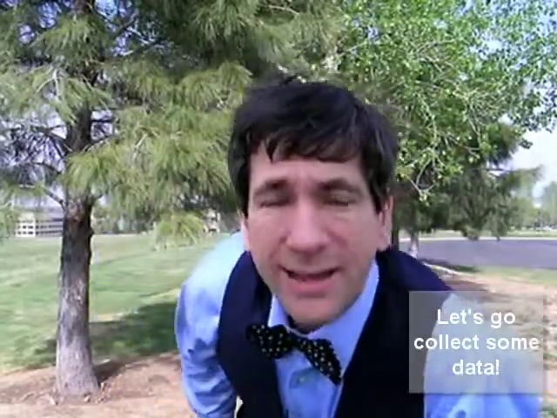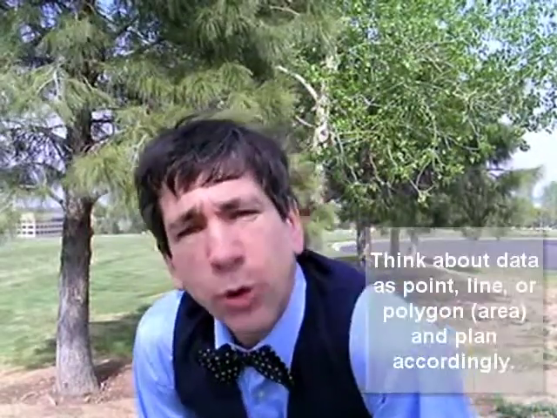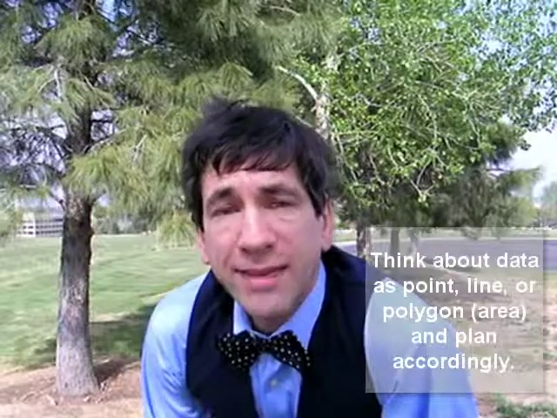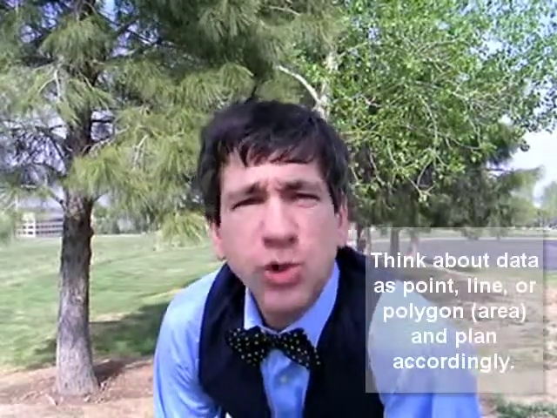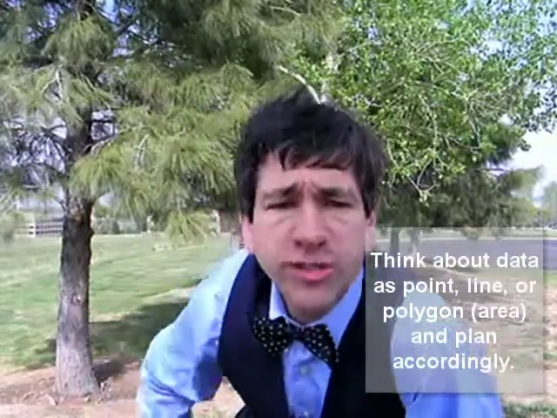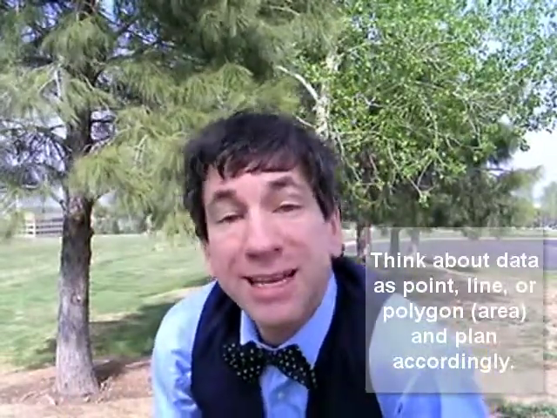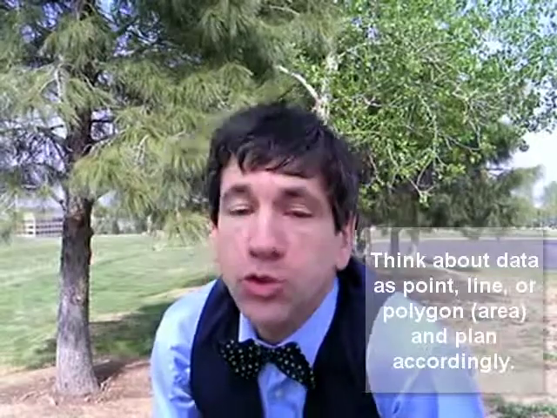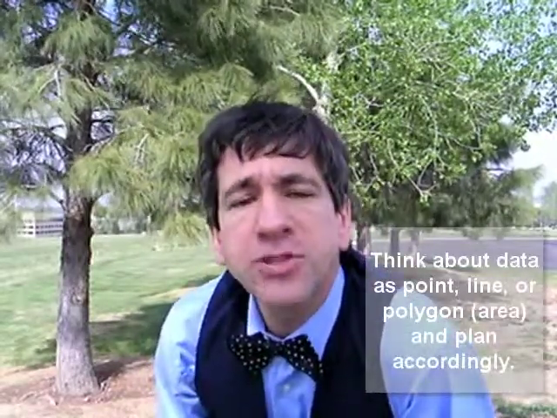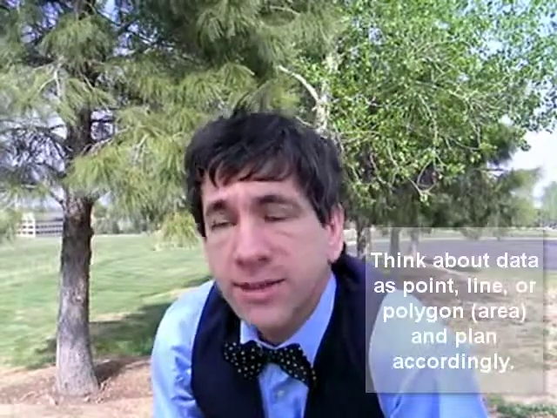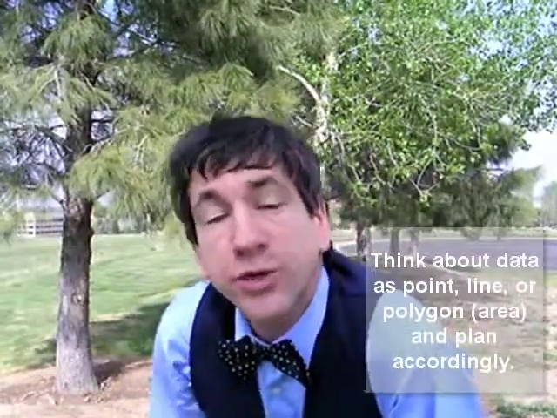Let's go collect some data. I'd like to collect these trees out here. How do I do that? Well, it's easy. I can best represent tree locations as point data. Other data that I could represent as points include light poles, water wells, historical building locations, or a whole host of things. Other features are best collected as line data, such as trails, streams, or the transects of hillsides. Still other features are best represented as polygons or areas, such as building footprints, lakes, or fields.